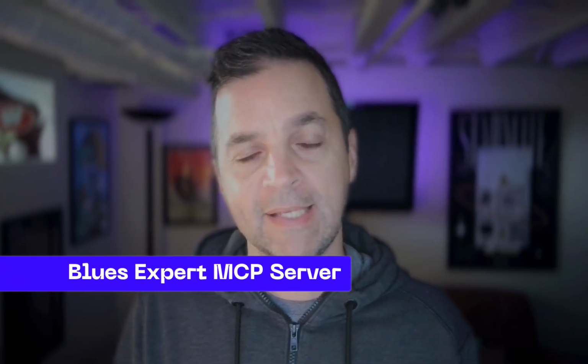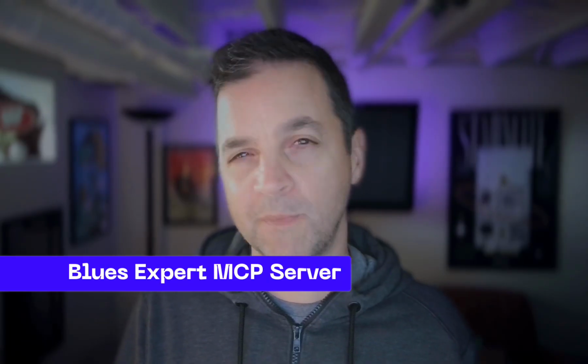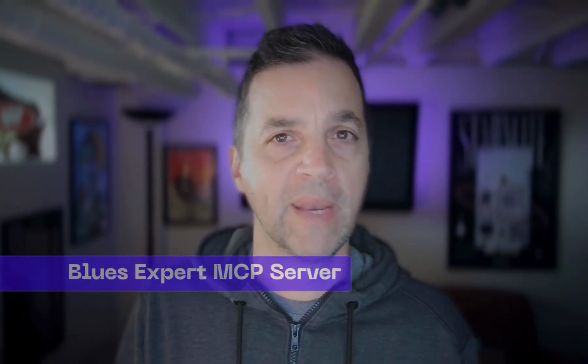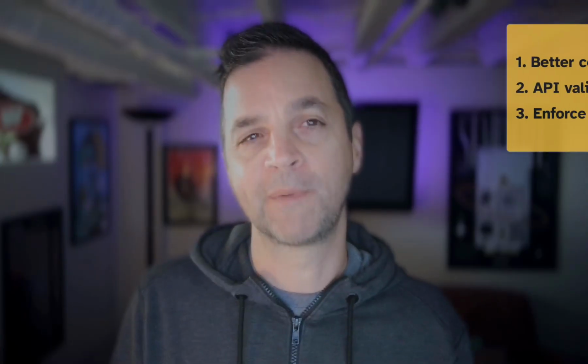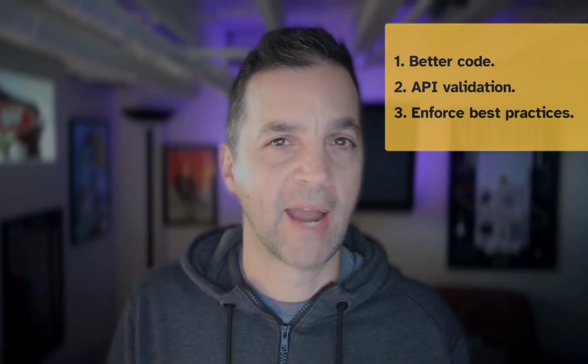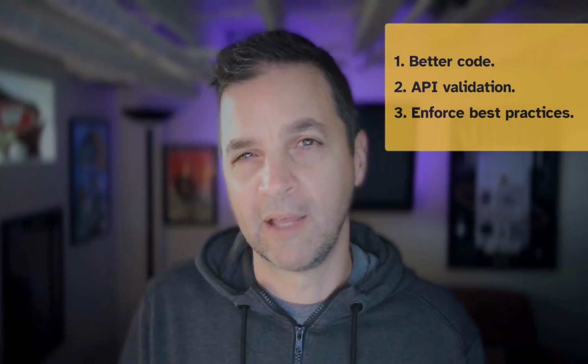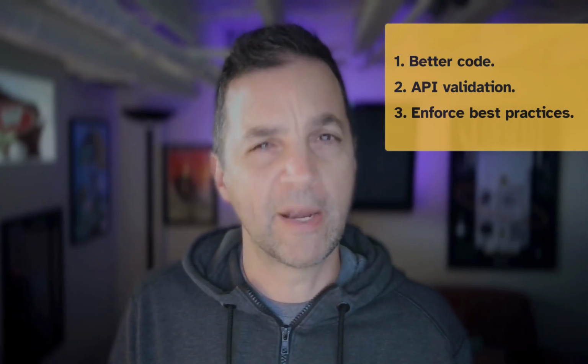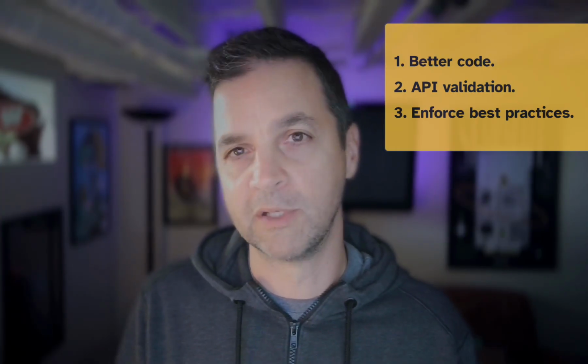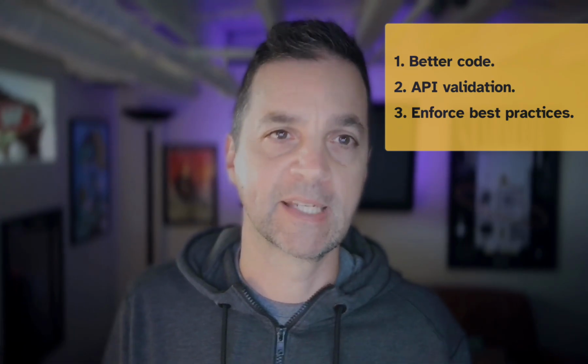Now MCPs effectively supplement the large language models you're already using, like OpenAI's GPT-5 or Claude's Sonnet, with data that those LLMs would not have been initially trained on. Specifically, Blues Expert is going to help your LLM provide more accurate code samples, more intelligent API requests, and really better firmware structure when working with the Blues note card and its paired cloud service, Notehub.